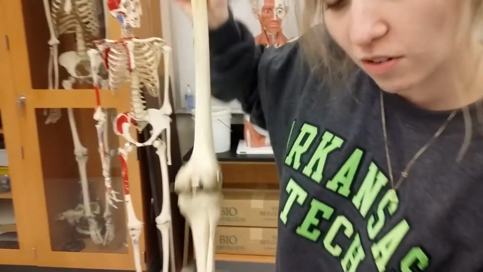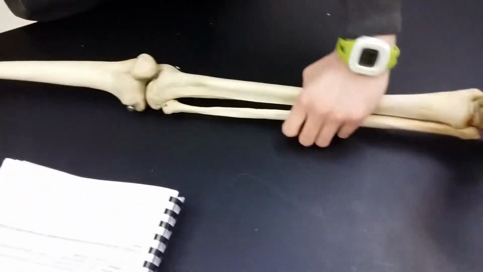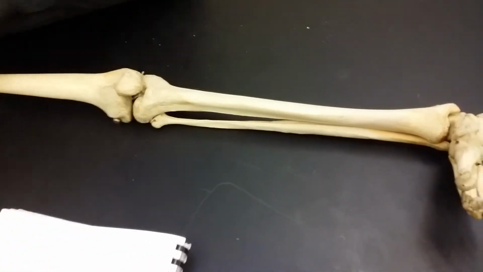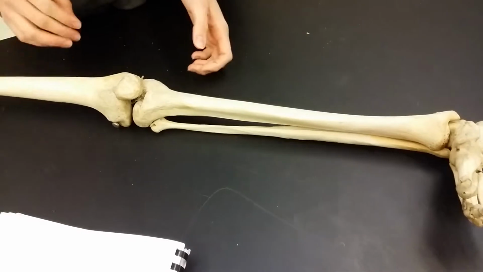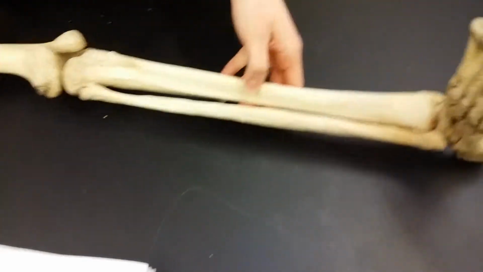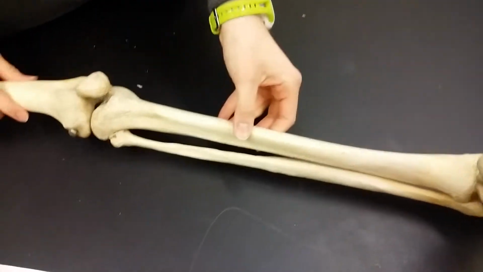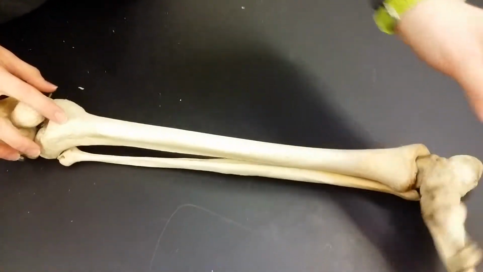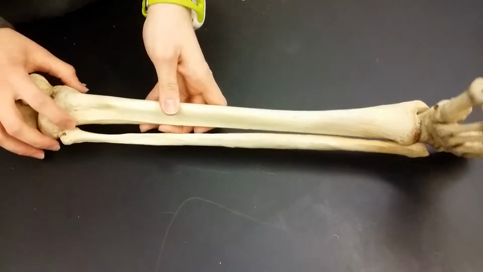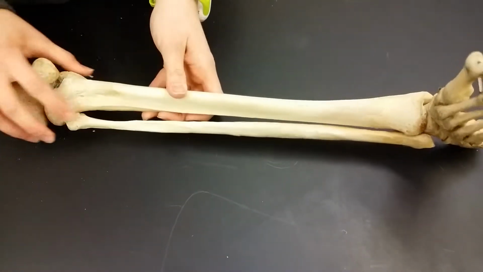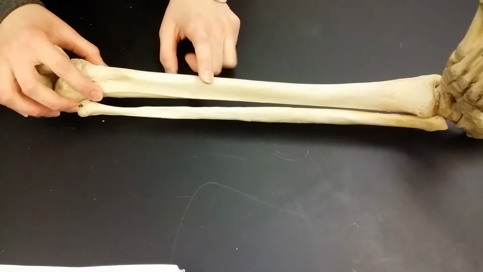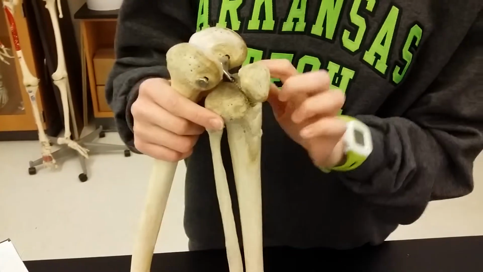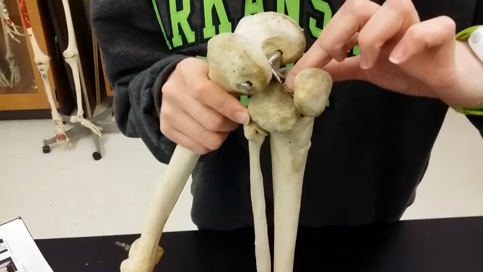Okay, and now we're going to move on to the tibia. Tibia is the bigger bone of the two in the lower leg. On the tibia, which is this one, you have the intercondylar eminence, which is up here between the condyles.